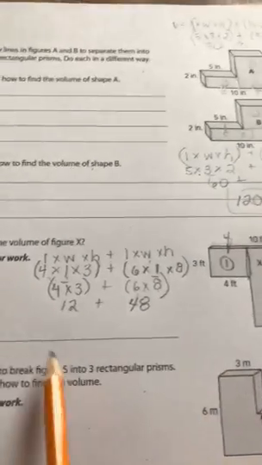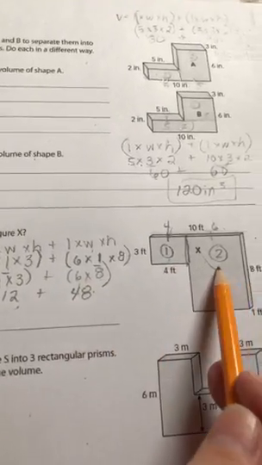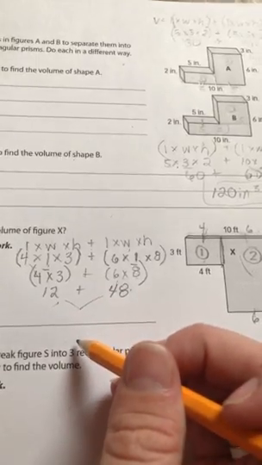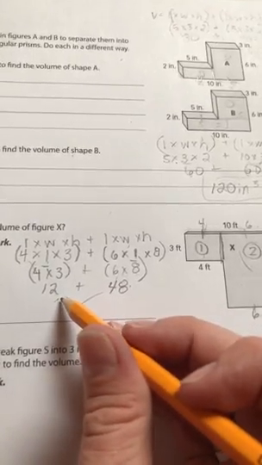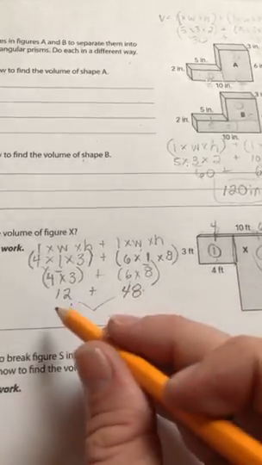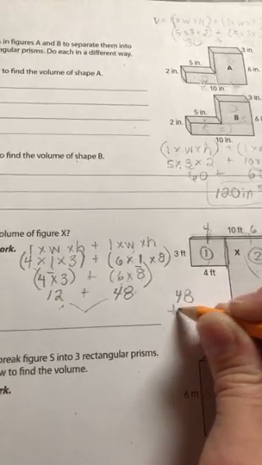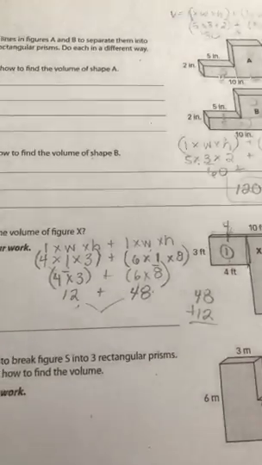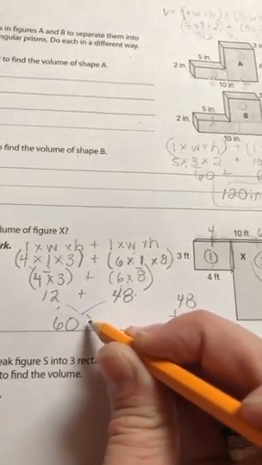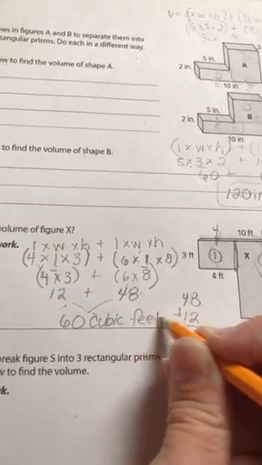Now I've found the volume of my first prism and the volume of my second prism, and now I just can take these two and join them together. What do you get when you add them up? Now if you needed to, you could rewrite them going vertically, because that is what we like to do. And you would get 60 cubic feet.